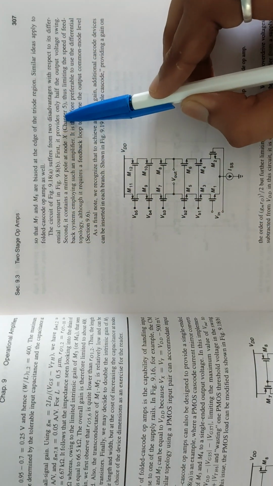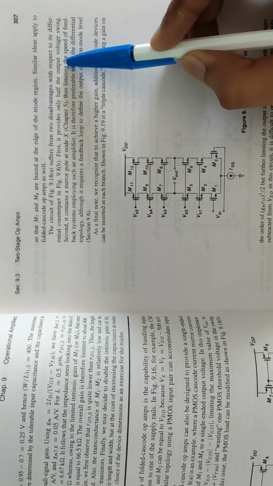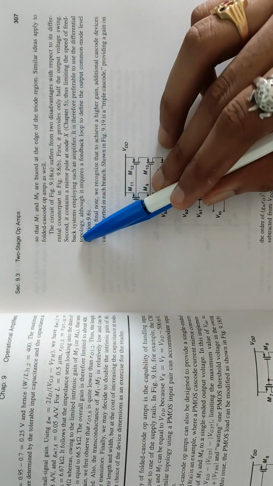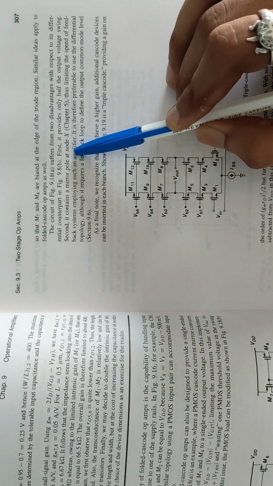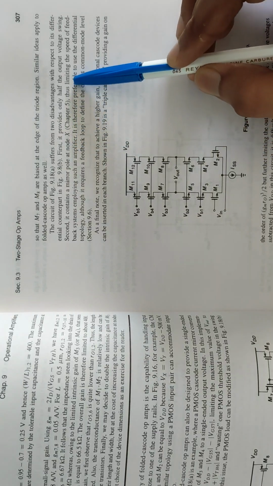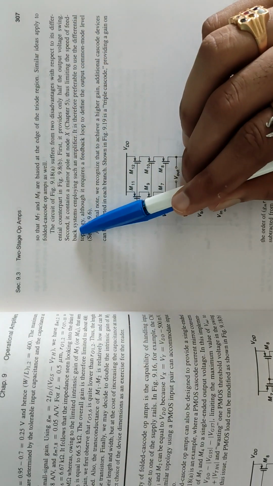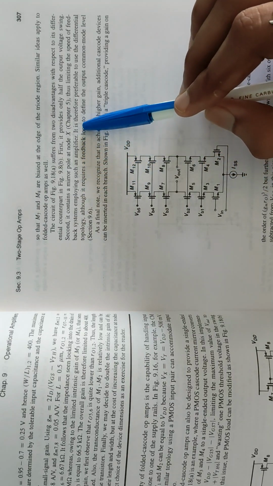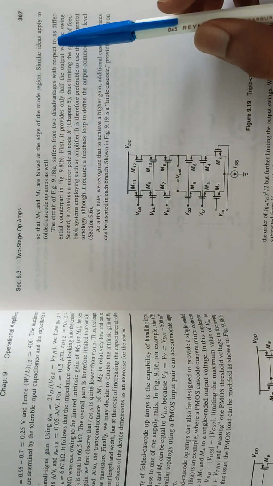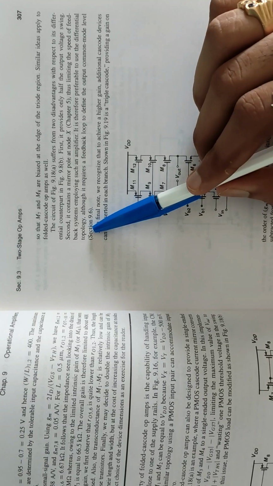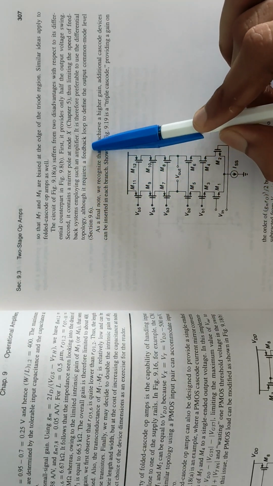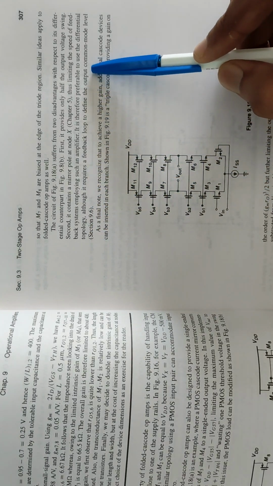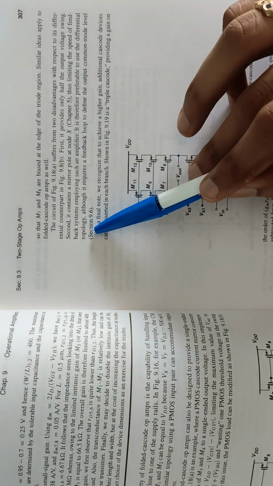The circuit of figure A suffers from two disadvantages with respect to its differential counterpart in figure B. First, it provides only half of the input voltage swing. Second, it contains a mirror pole at node X, thus limiting the speed of feedback. In systems employing such an amplifier, it is therefore preferable to use a differential topology, although it requires a feedback loop to define the output common mode level.